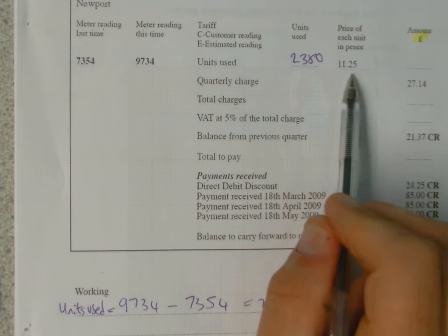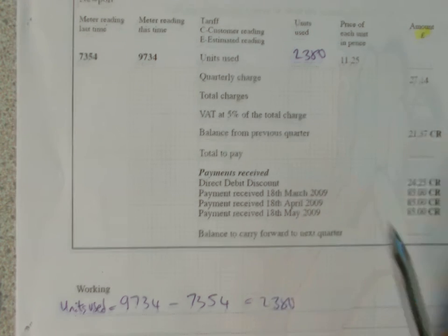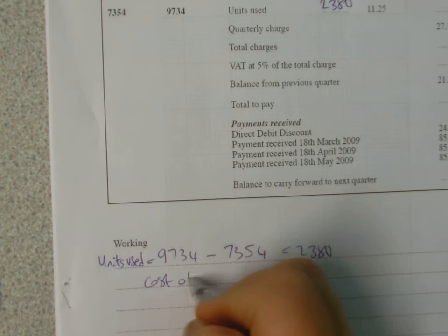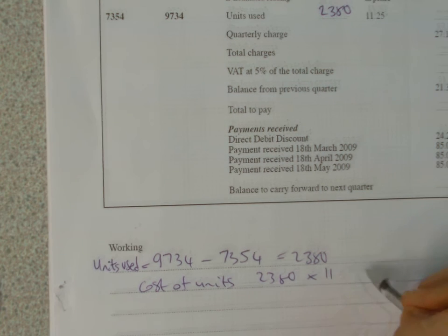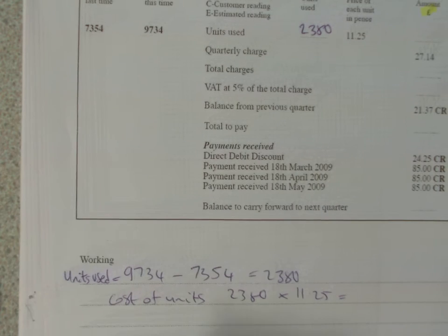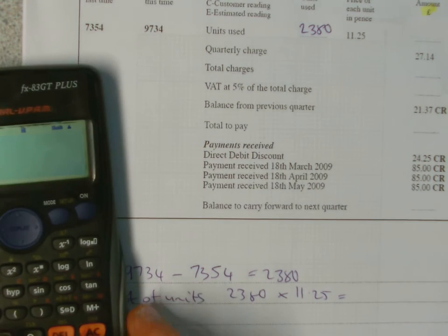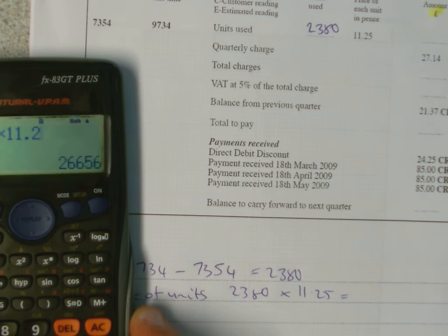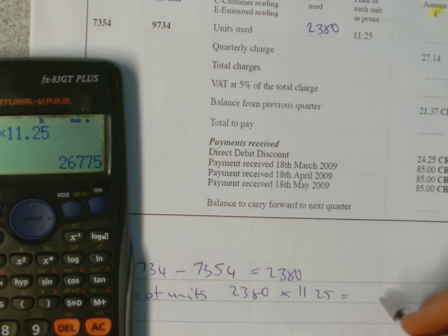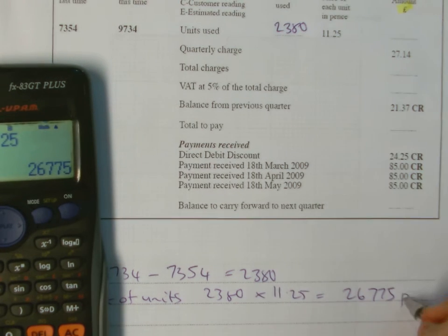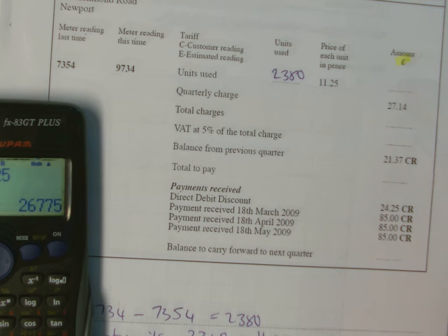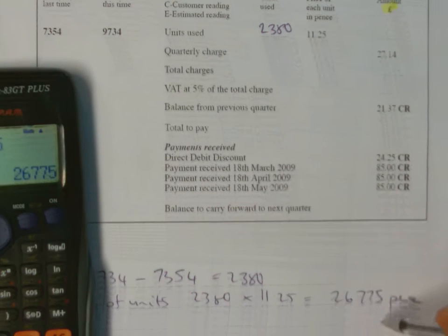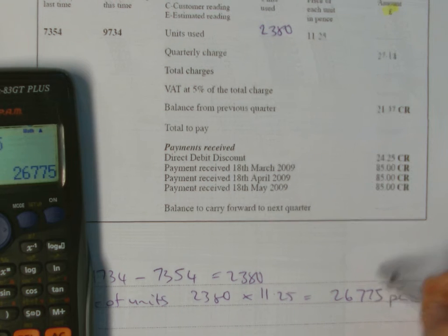Units used, and each unit is 11.25 pence. So to get the cost of units, you've got 2380, and you need to times this by the pence. And it comes out, as I said, to quite a big number, but remember this is in pence, right? It's not in pounds. If you wrote that there, you wouldn't get the mark. And if you saw that on the bill, you'd get quite frightened, wouldn't you, because it's a really big number, right?